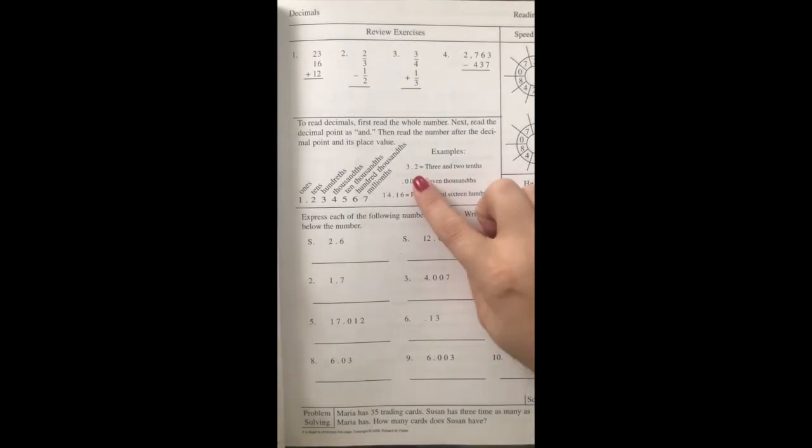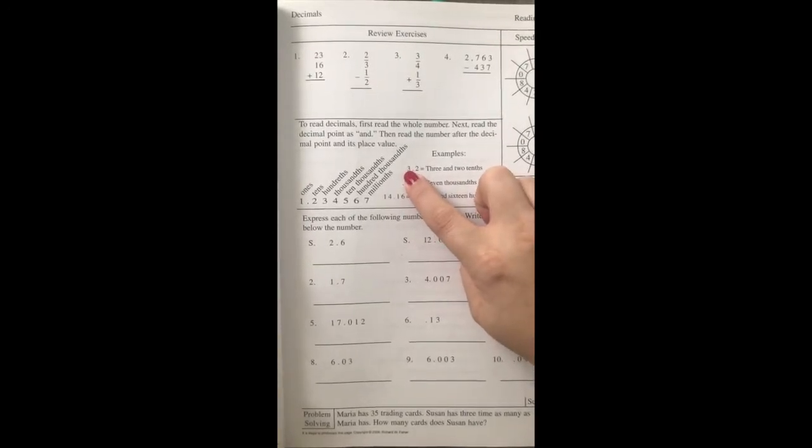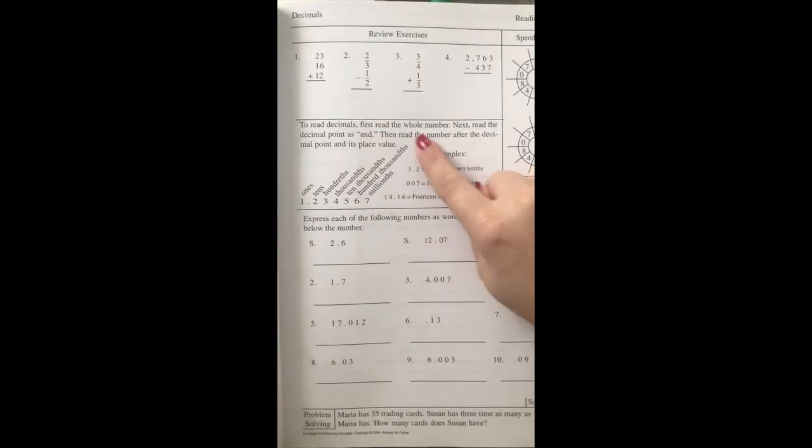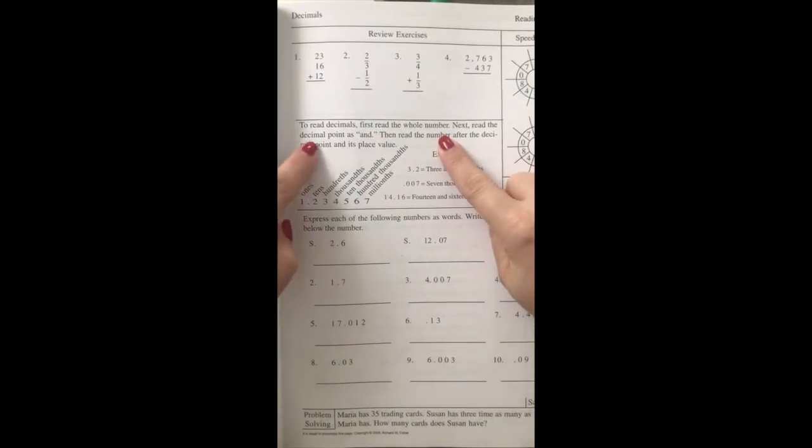So we're just going to learn for today how we say these decimal numbers. There's a special way to say them, and it's important that you understand how as we continue working with decimals. Just so you know, the whole number always is the number that comes before the decimal. Any number before the dot is your whole number, and that's the number that you read first. So it says read the whole number first.